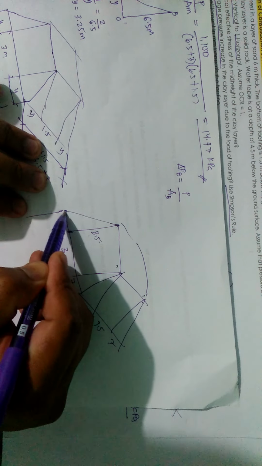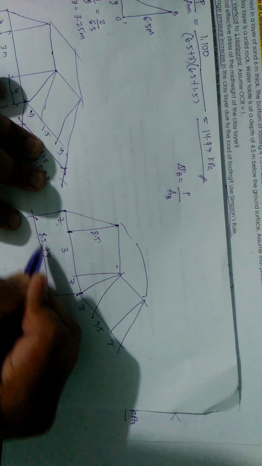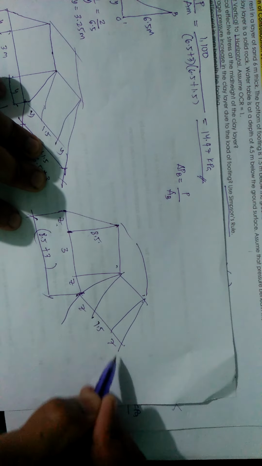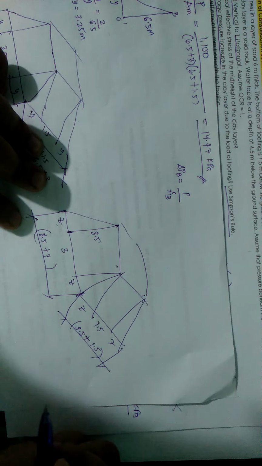Pero, still, ang distance mo pa rin dito, it would be 8.5 plus 3. And then, dito naman, 8.5 plus 1.5. Okay? So, nakuha.